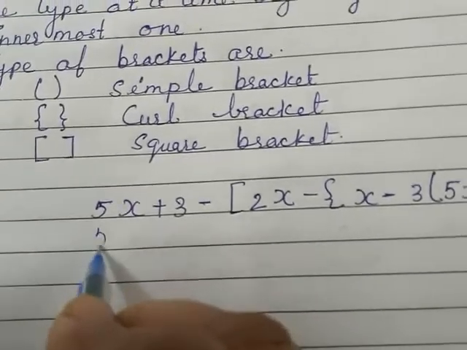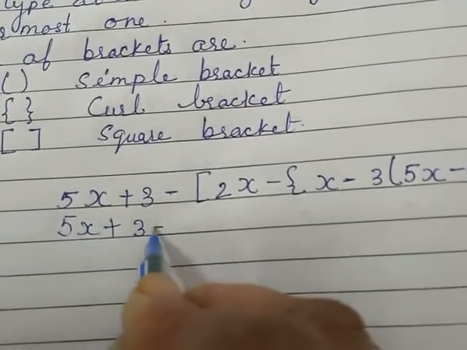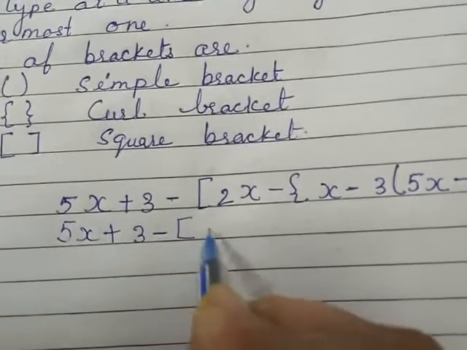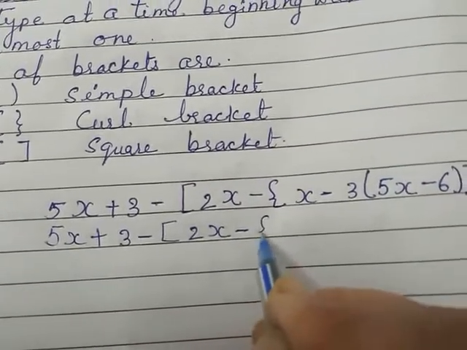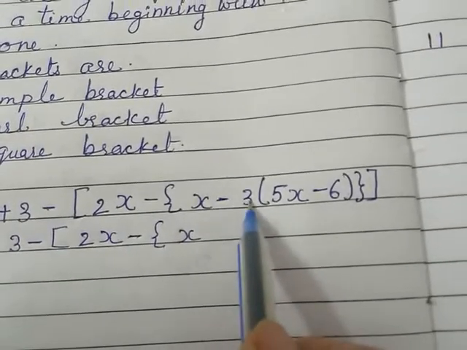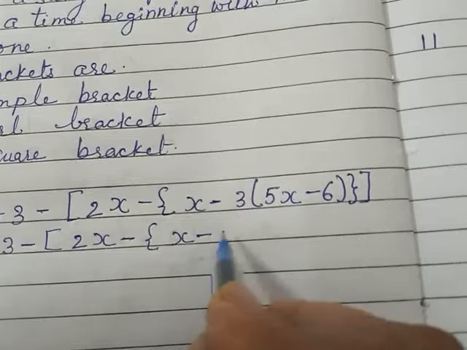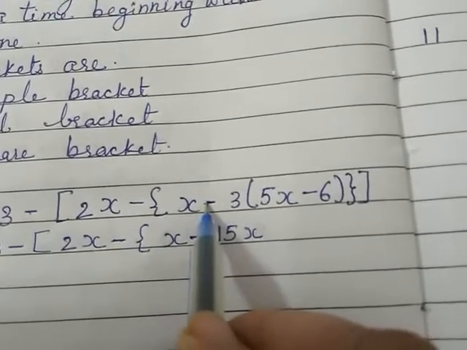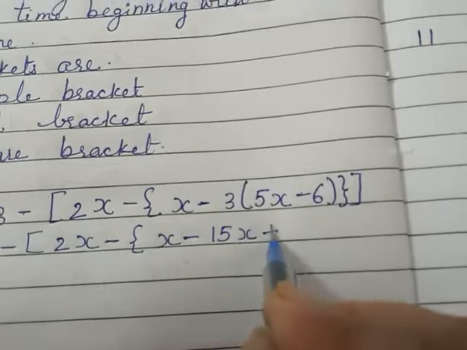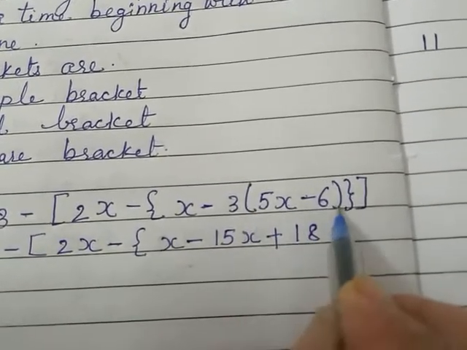See here, this is 5x plus 3. We will copy down this same as minus, because first we have to solve the simple bracket. This is the curly bracket, then x. Now see here, minus 3 into 5x. So that will become minus 15x. Now minus and minus will become plus, and 3 sixes are 18. So we have removed the simple bracket.